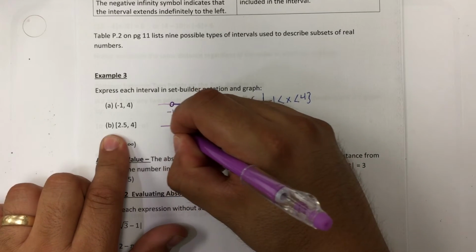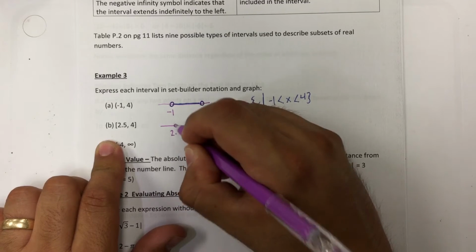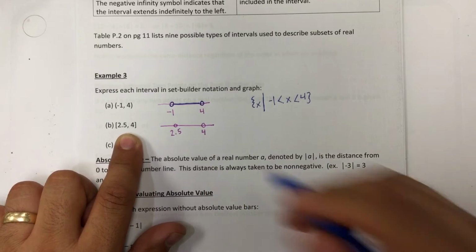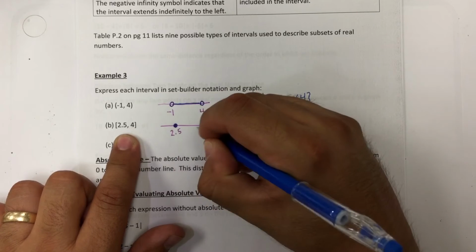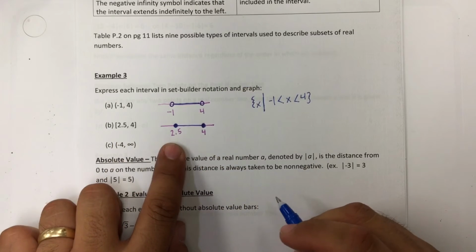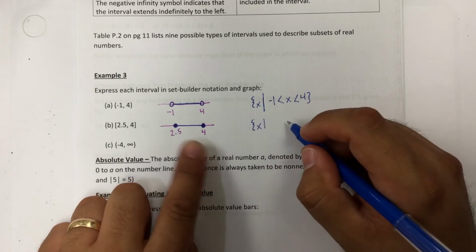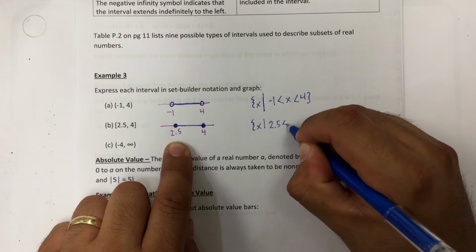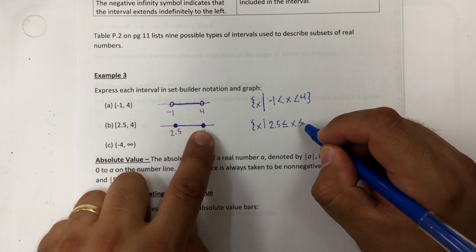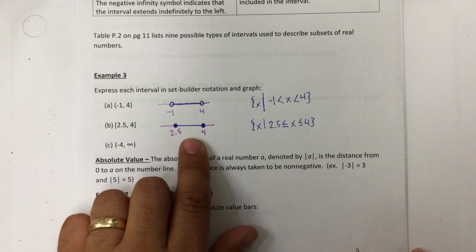So again, we'll draw our number line. We have a bracket on 2.5, so that's going to be a closed circle. And we have a bracket on 4, and that's also going to be a closed circle. So let me go ahead and use my blue pen to fill this in so you can see it. And we're going to connect those. So again, here my smallest number is going to be 2.5 and my larger number is going to be 4. So braces, x such that, so we start at 2.5 is less than, but this time we're going to put equal because that's a closed circle, x, which is less than or equal to 4, because that's a closed circle. And there is my inequality notation, there's my graph, and there's my interval.